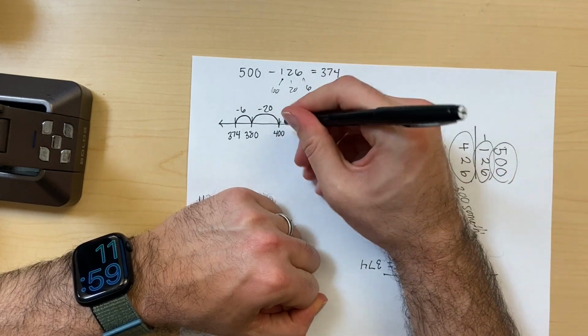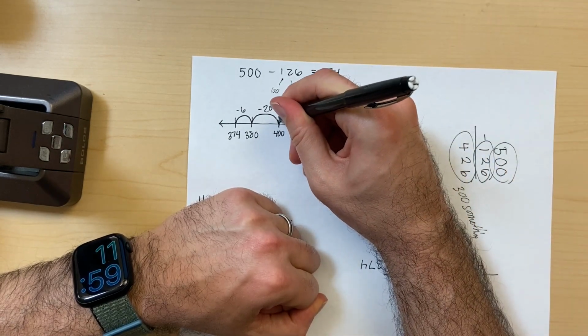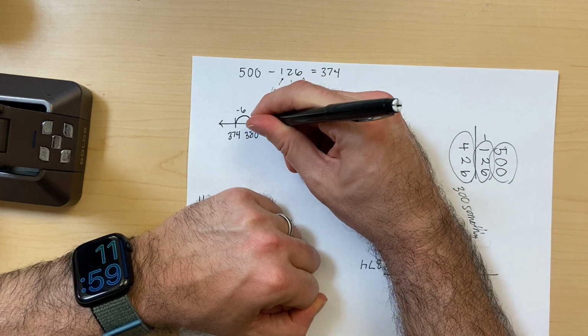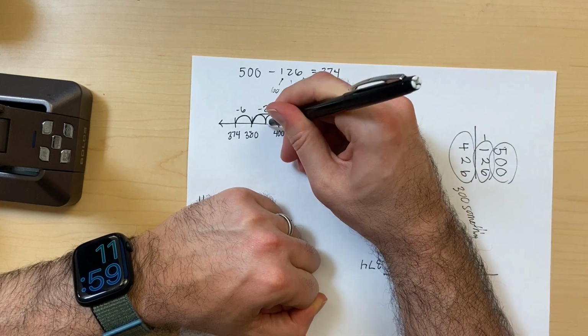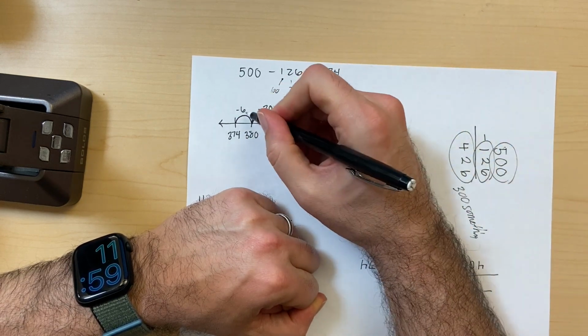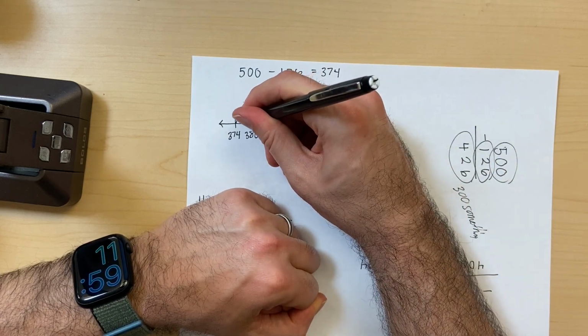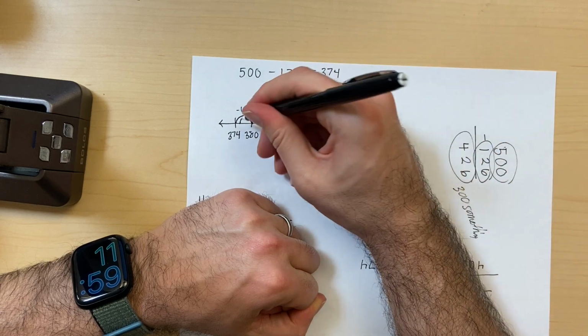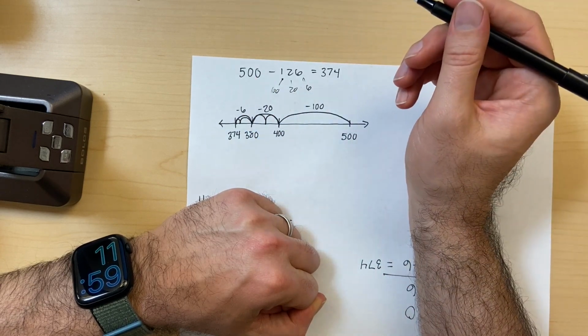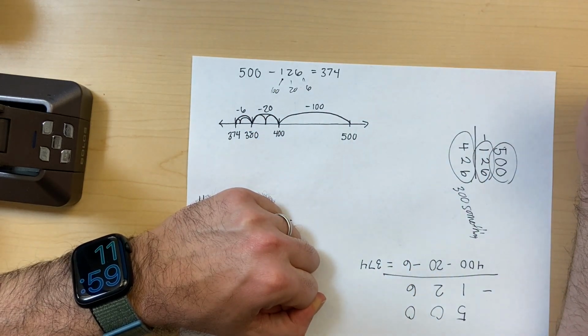Now here's where a student in third grade might break this part up into different pieces. For example, they might break the 20 up into tens. So they might say, I'm going to subtract 10 and then 10. So we have 400, 390, 380, and they might break up the 6 into a 5 and a 1. So they might say 380 minus 5, I know that, it's 375, and then subtract 1 more is 374. Those are typical ways you might see a student do that.